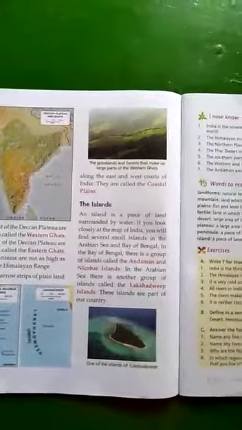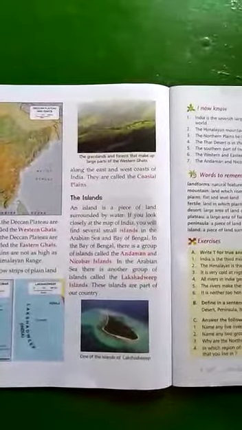So when you look at the map closely, you will find several islands in the Arabian Sea and Bay of Bengal. The islands in the Arabian Sea are known as Lakshadweep, and the islands in the Bay of Bengal are known as Andaman and Nicobar Islands. So these islands are also part of our country.